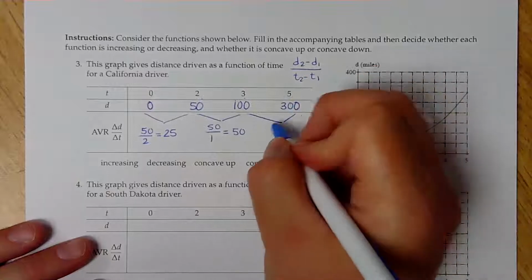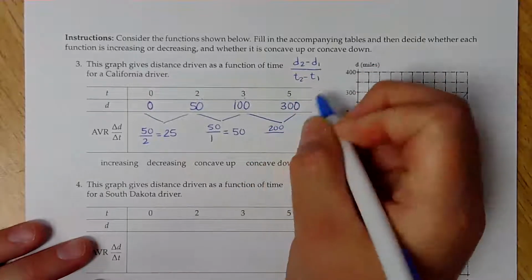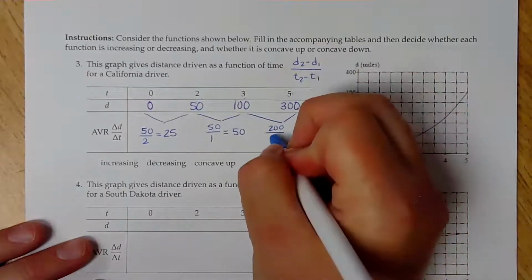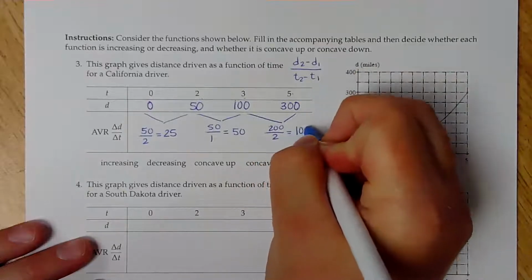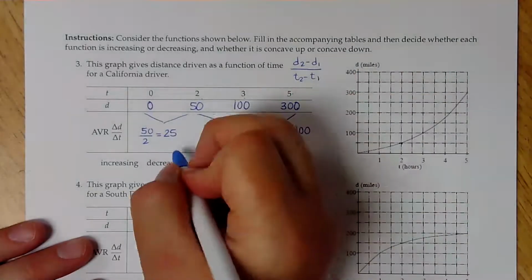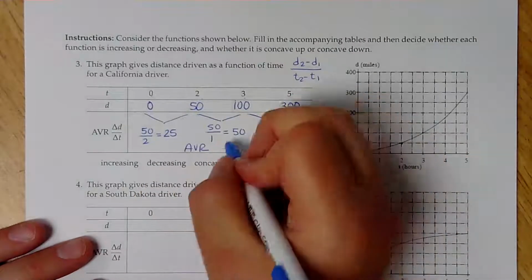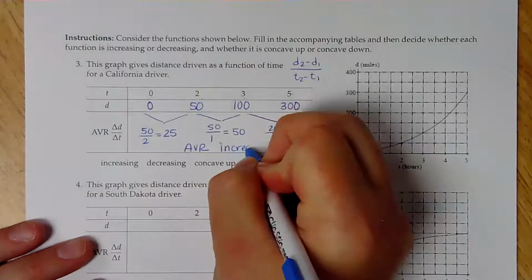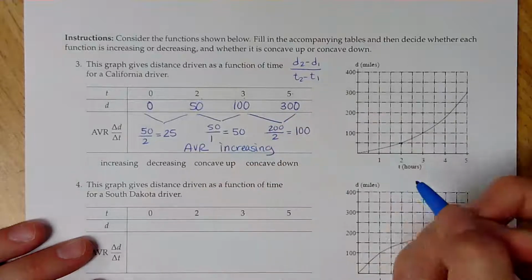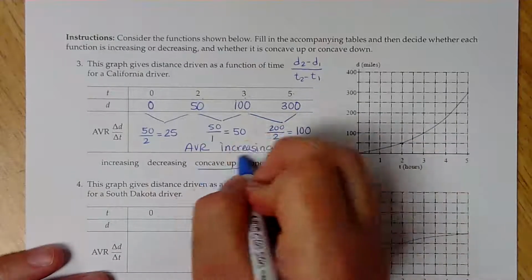300 minus 100 is 200, over 5 minus 3, which is 2. So that gives me an average rate of change of 100. What I notice about my average rates of change is that they are increasing. And if my average rates of change are increasing, then my function is concave up.